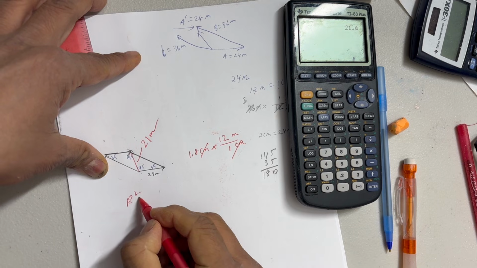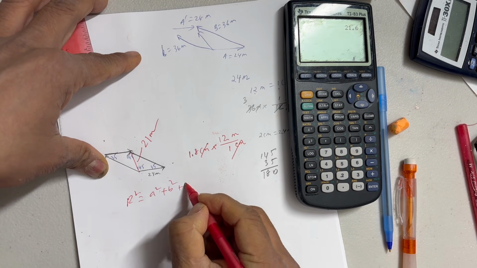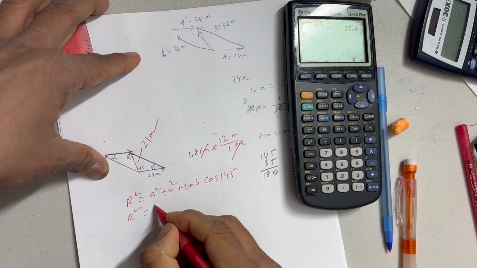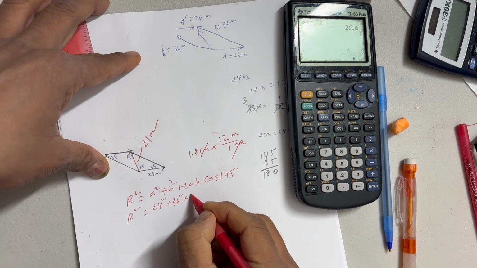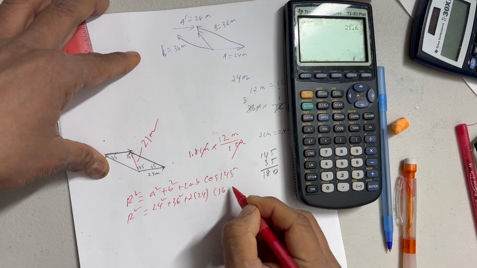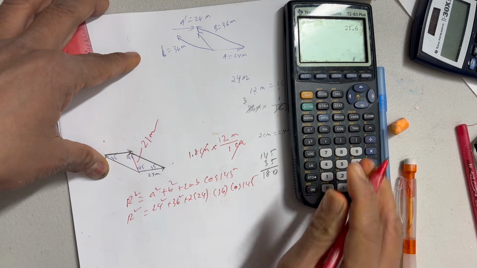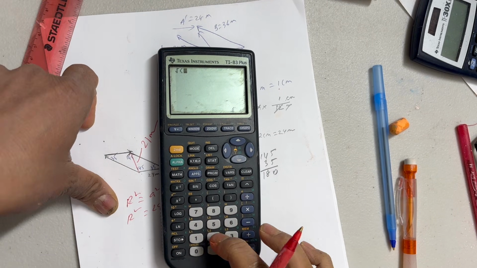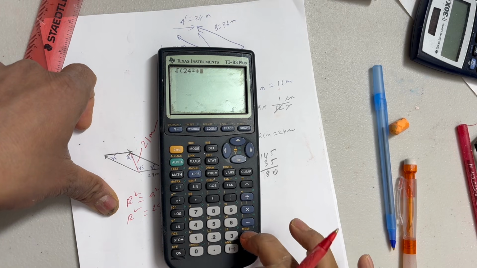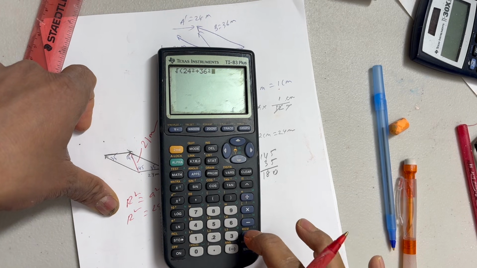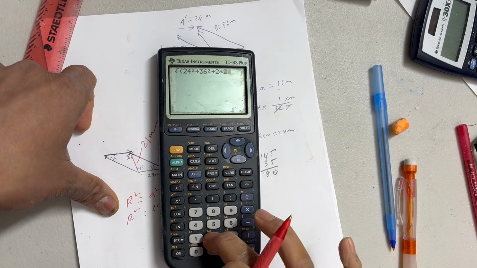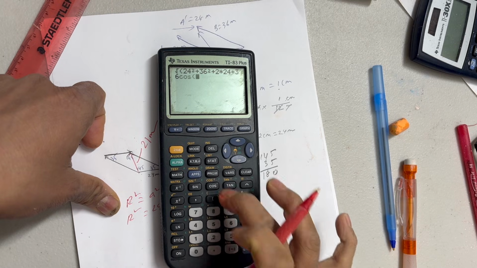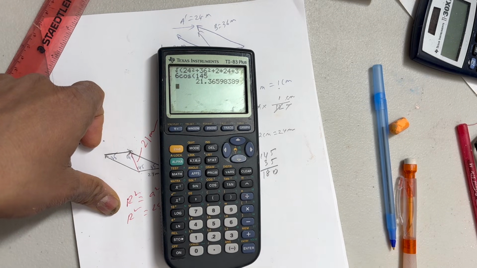And r squared is equal to a squared plus b squared plus 2ab cosine 145, so r squared is equal to 24 squared plus 36 squared plus 2 times 24 times 36 cosine 145, which is going to give you exactly the same thing. You go to the calculator and write 24 squared plus 36 squared plus 2 times 24 times 36 cosine 145, and that gives you 21.